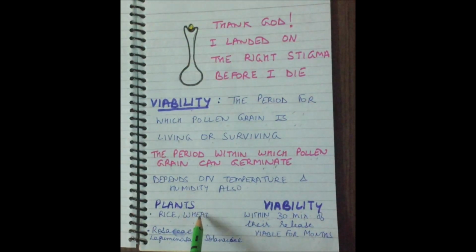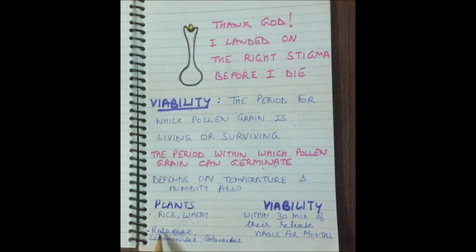If pollen grains of such plants do not find the right type of stigma within 30 minutes, they will fail to germinate. Pollen grains of members of Rosaceae, Leguminosae and Solanaceae can be viable for months also.